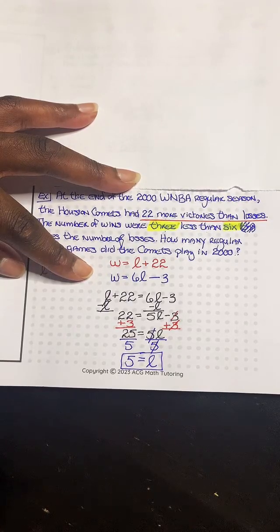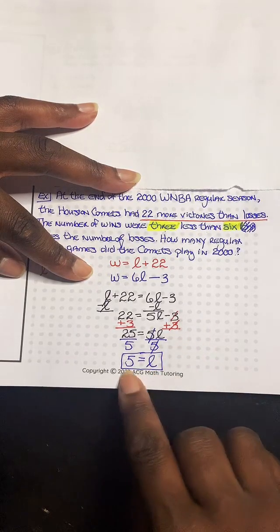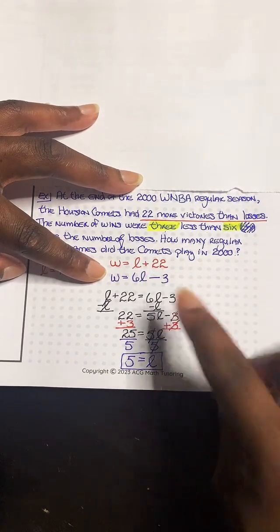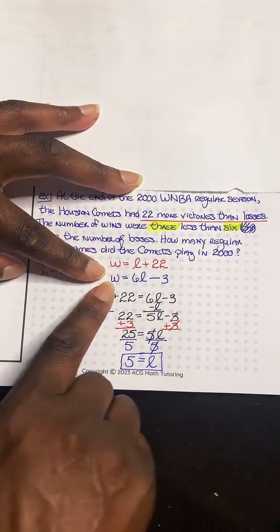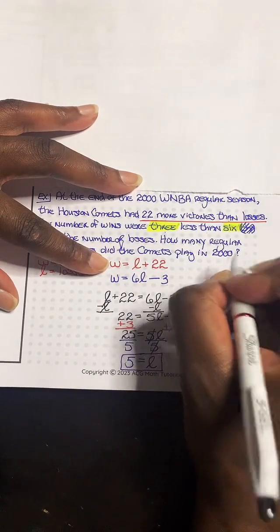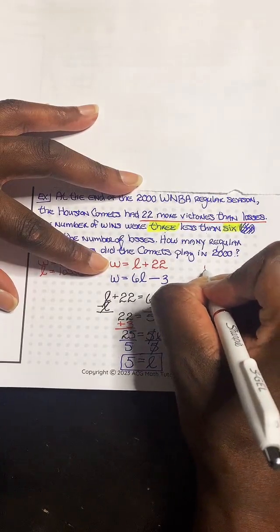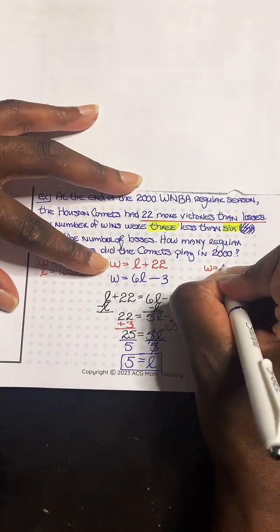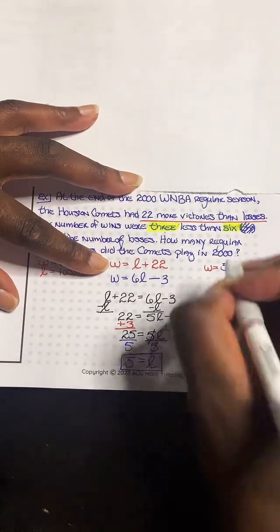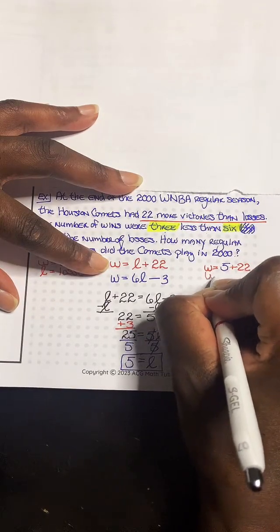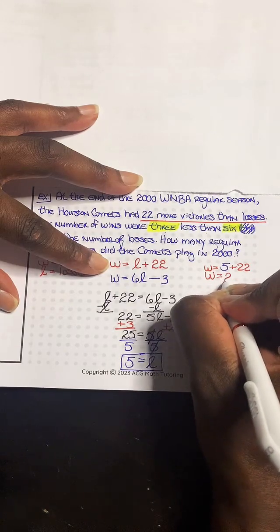If we go back to the 2 original equations, we can plug it into one of the 2. It doesn't matter which one because they're both going to give me the same answer. Now, for those that don't believe me, because y'all always think I be lying. If we have our W and we plug in our 5 for the L, plus 22, for the top equation we're looking at 27 wins.